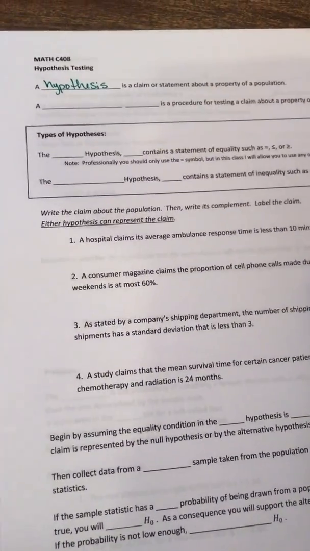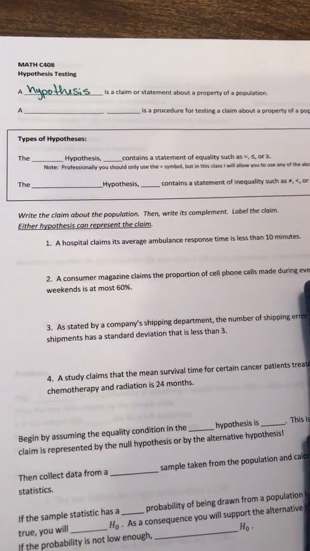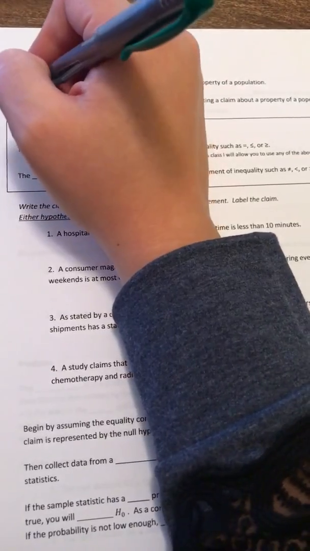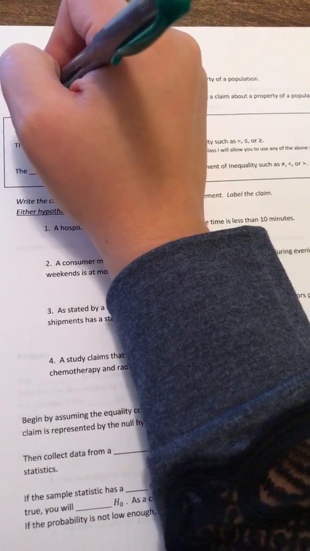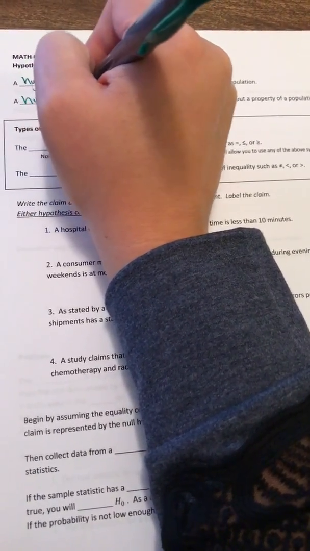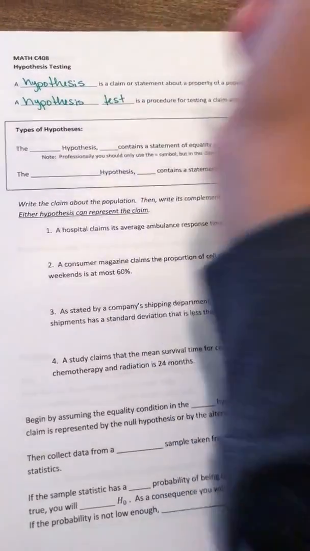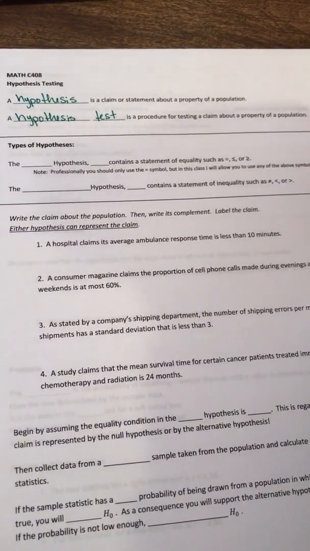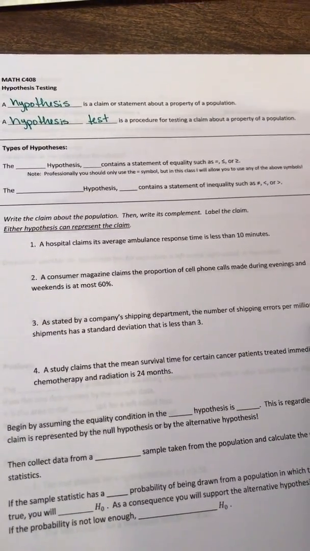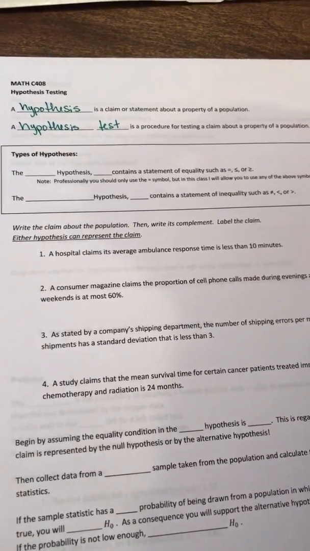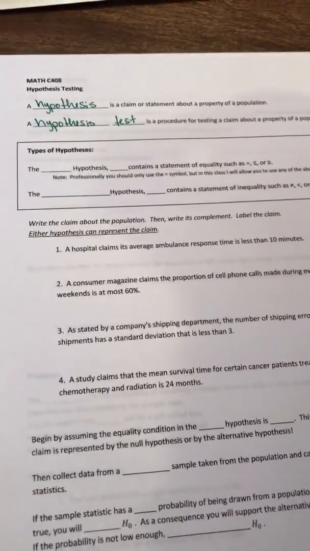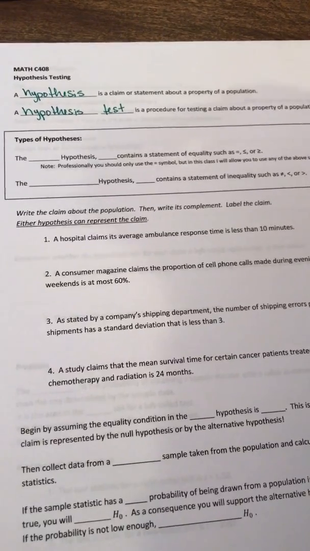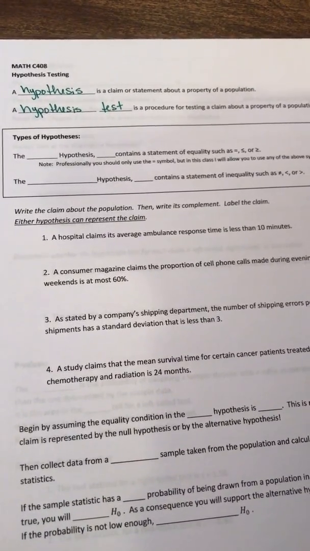So to get started here, a hypothesis is a claim or statement about a property of a population. And then a hypothesis test is a procedure for testing a claim about a property of a population. So you're going to make a hypothesis about the population, and then you'll actually run a test to test that.